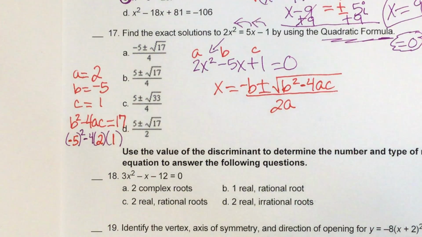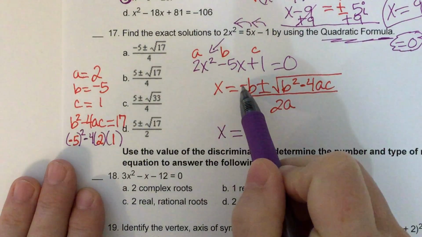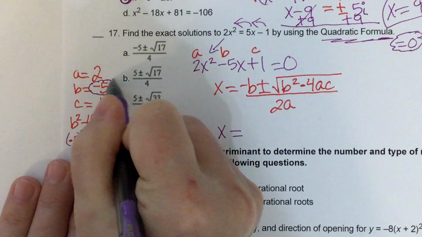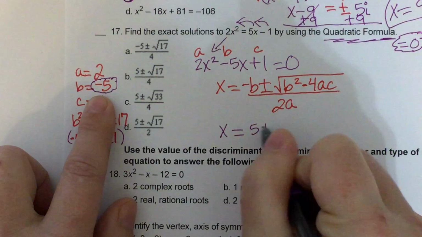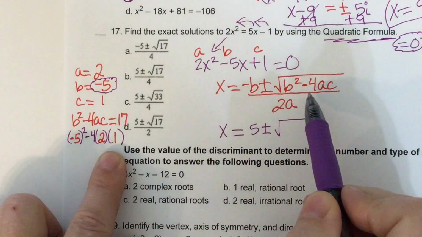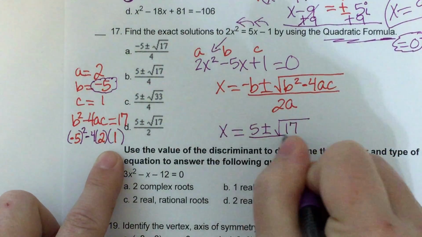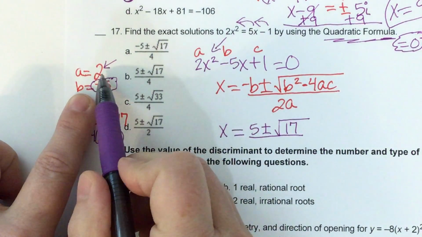So now I'm going to plug in what it tells me to. So I write x equals, it wants the opposite of b. What's the opposite of a negative 5? A positive 5. Plus or minus square root. We just found our b squared minus 4ac to be 17. All over 2a. And what do you get if you take 2 times your a?